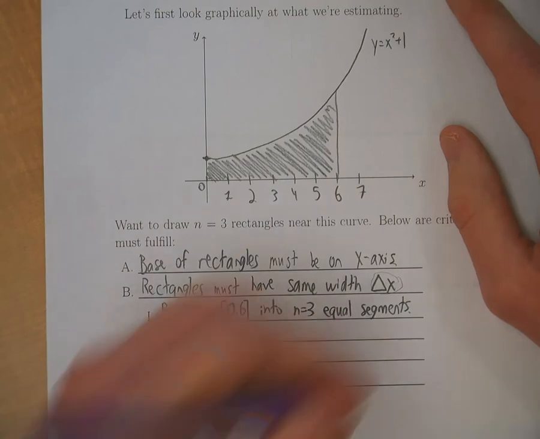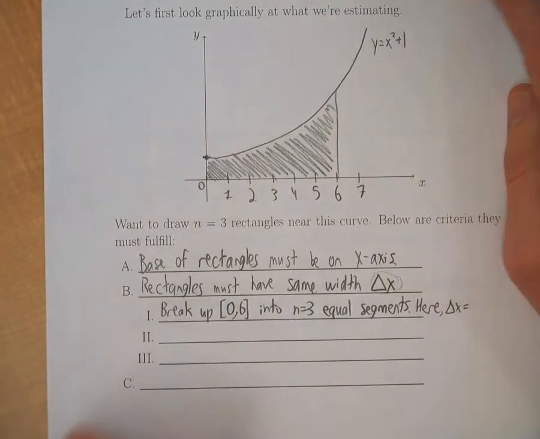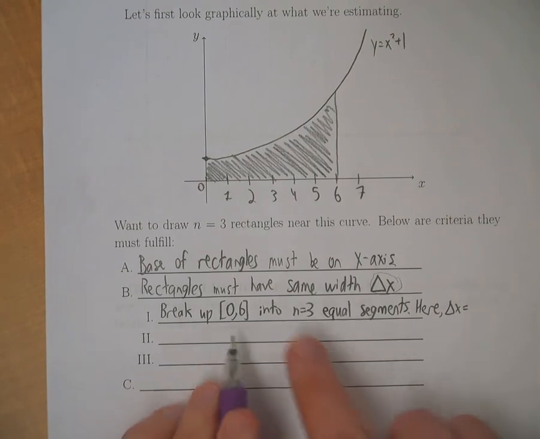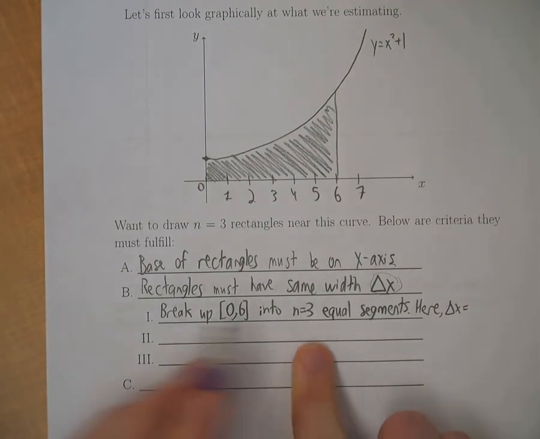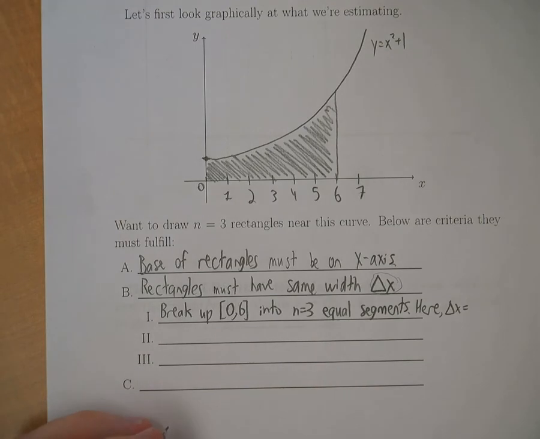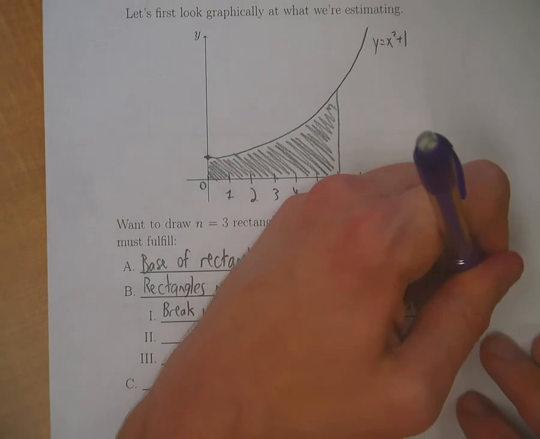So what should that tell you about what delta x equals? If we have to break up this interval of length 6 into 3 equal segments, what should delta x be? It'd be 2, right?